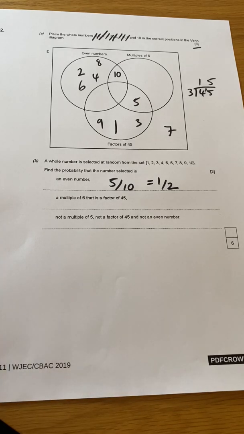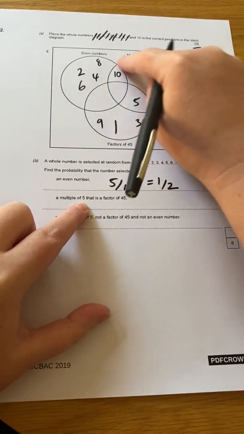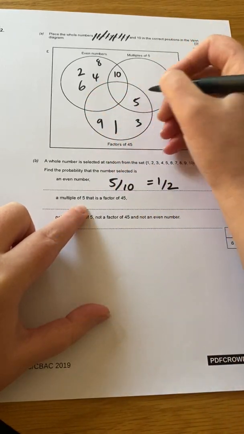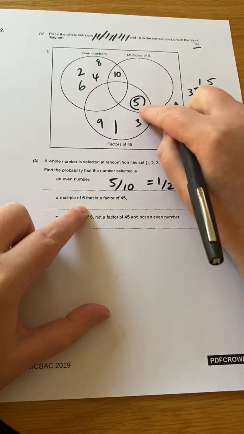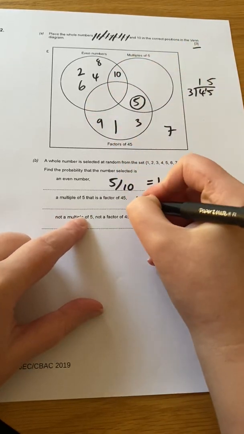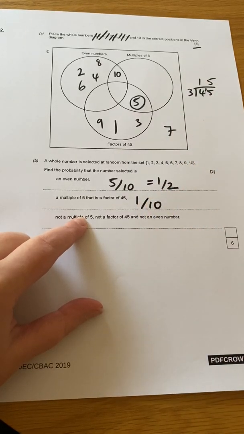A multiple of 5, that is a factor of 45. So you can use your Venn diagram. What that is saying is you want the number to be in the 5 times table, so in that circle, okay? And also a factor of 45, so in this circle. So can you see this number is the only place that the multiples of 5 and the 45 overlap. So we've got one number, which happens to be 5, out of 10 that is in both of those categories.